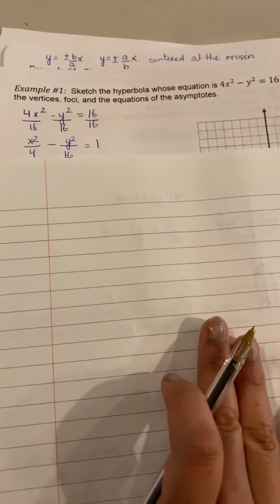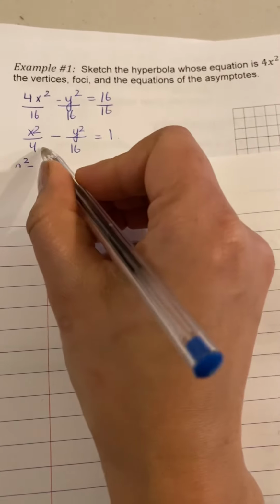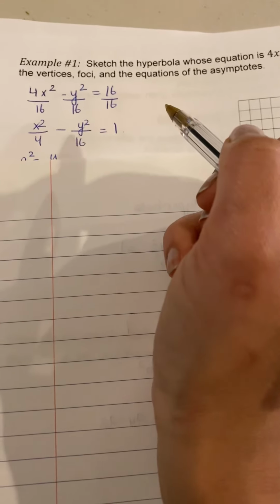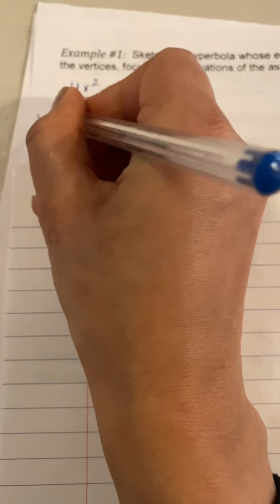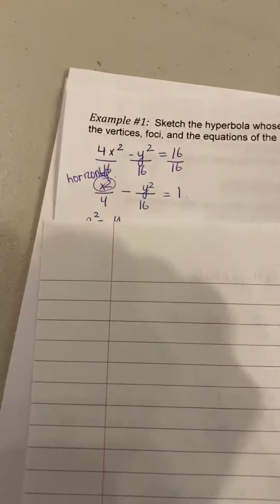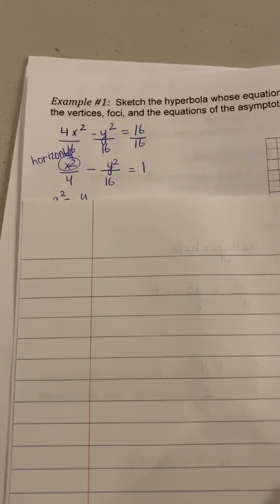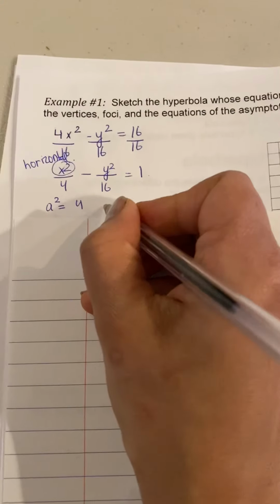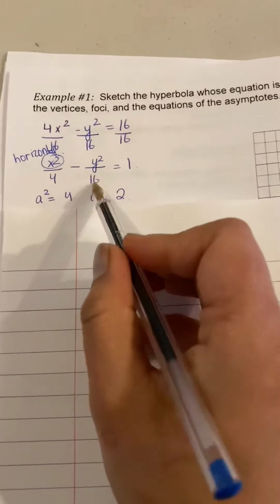So now you need your a and b to, first of all, let's determine whether it's a horizontal or a vertical hyperbola. What's first? Your x squared is first, so it is horizontal. So let's write that down, horizontal. Right? Now, this is your a square. So what's a square? 4. So what will your a be? Square root of 4 is 2. Very good. B square.